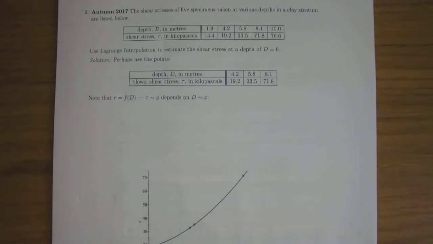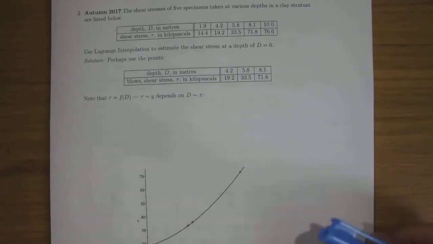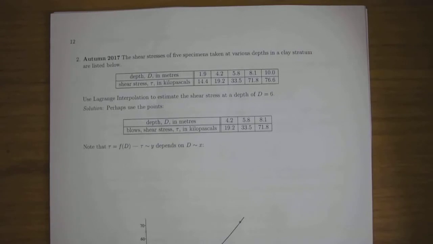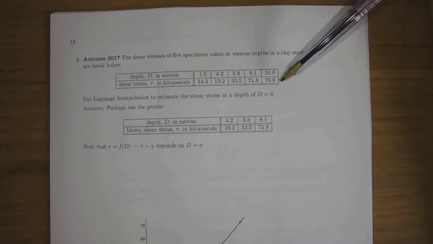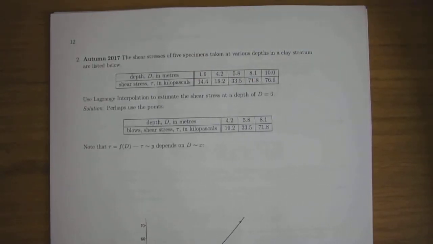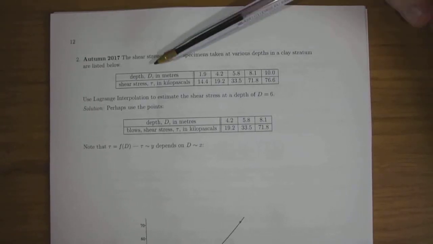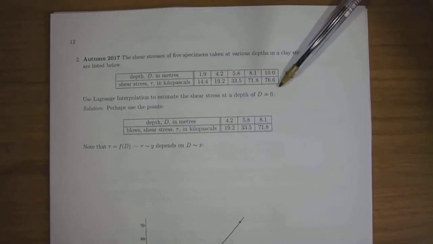Okay, another question. So here, see how we get on. The shear stresses of 5 specimens taken at various depths in the clay stratum is listed below. So here we're seeing, as you go deeper, the stress is getting bigger. So if you need to know what the stress is at a certain depth, you could take 3 of these and do a Lagrange interpolation. It's just a rough estimate. It's a fair shot. Use Lagrange interpolation to estimate the shear stress at a depth of exactly 6.